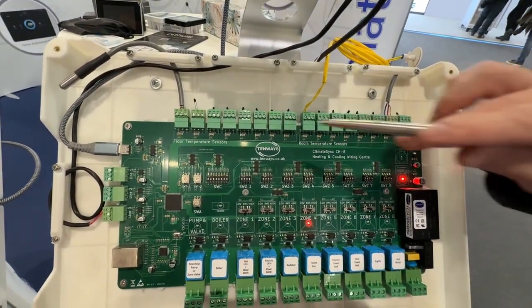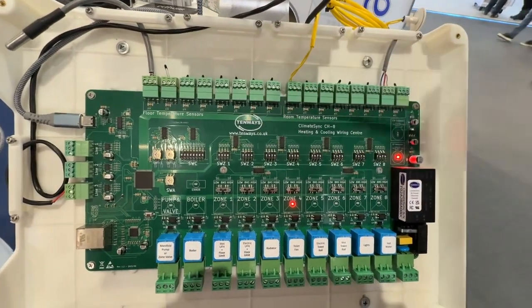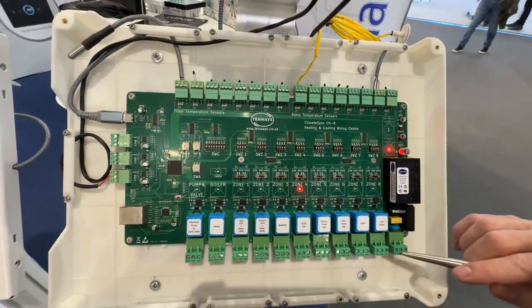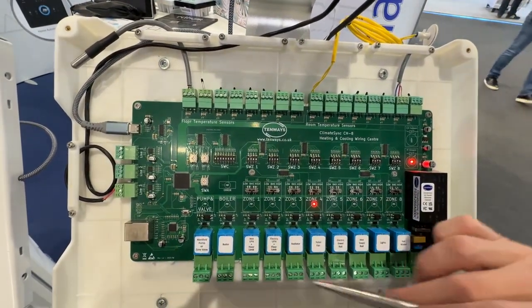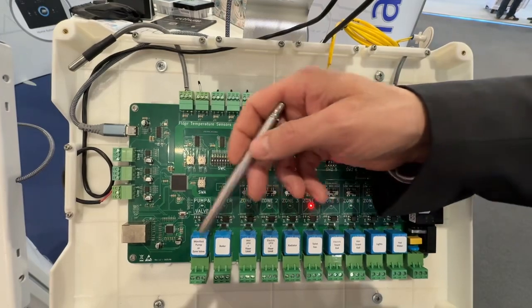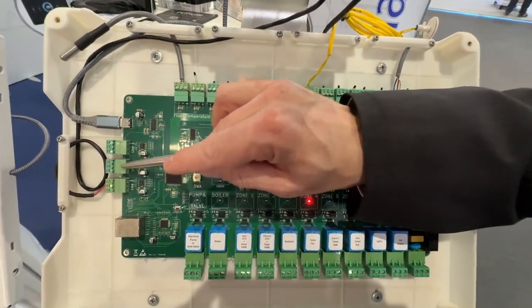The ClimateSync has 8 room temperature sensors and 8 floor temperature sensor connections, so we can have room temperature control and floor temperature limit. Power supply to the ClimateSync is 110 to 240 volts, so you can use it worldwide. We have 8 zones, boiler and pump activation, and we have 3 Modbus connections.